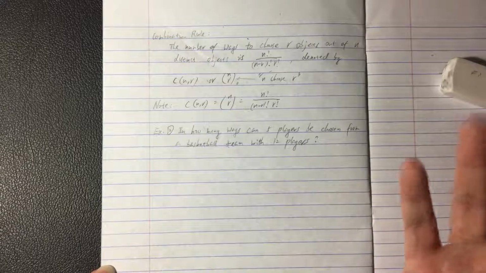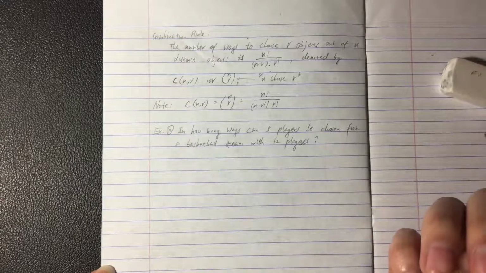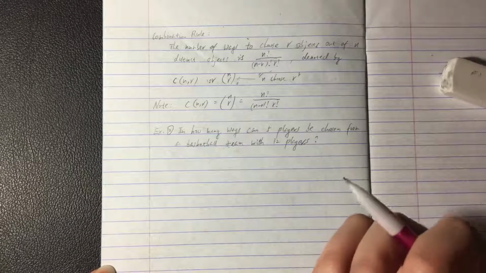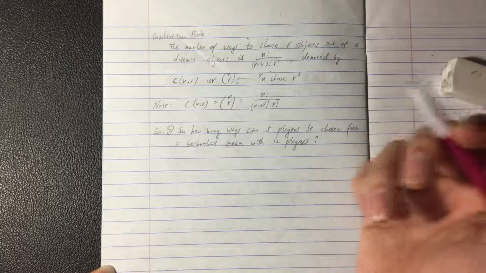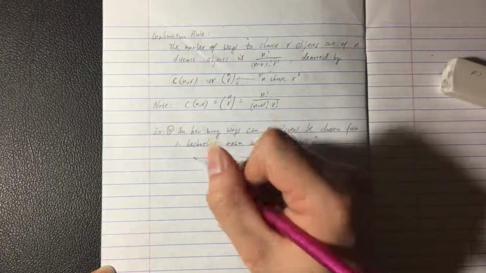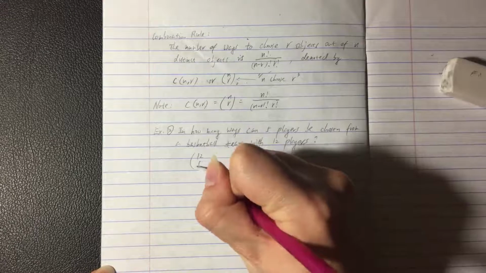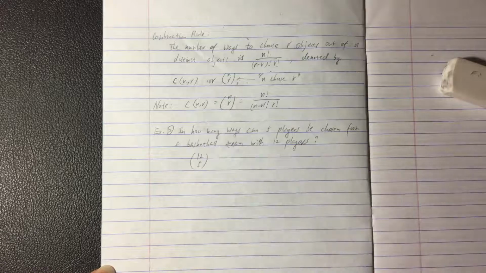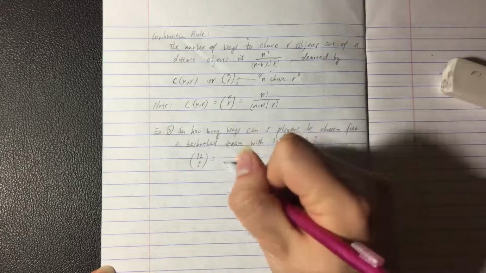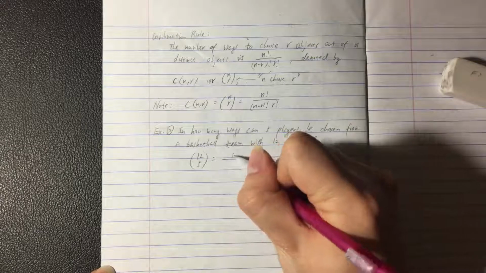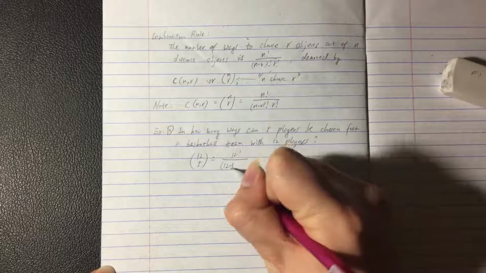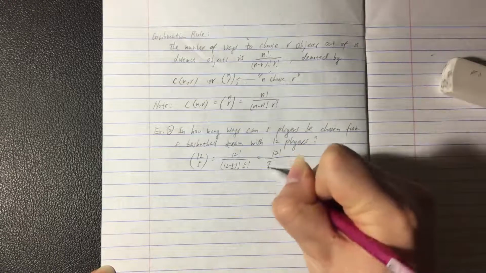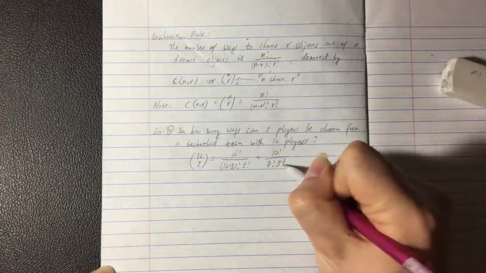When we choose 5 players from a team, the order doesn't matter, which means we're doing combination. So use the formula. That's 12 choose 5. Using the formula, we have 12 factorial over 12 minus 5 factorial times 5 factorial, which is 12 factorial over 7 factorial times 5 factorial.